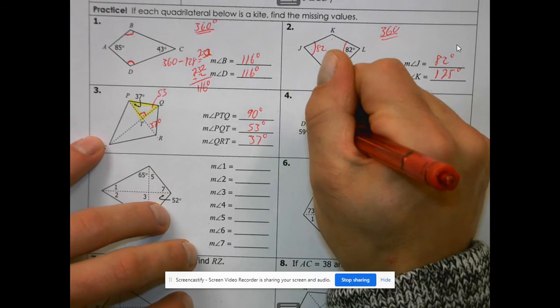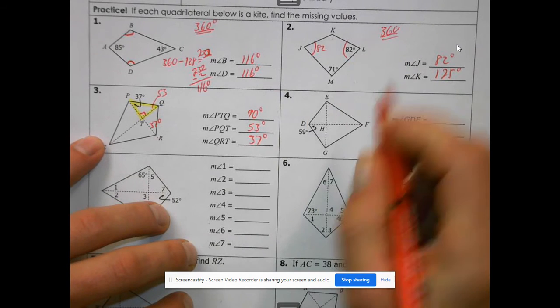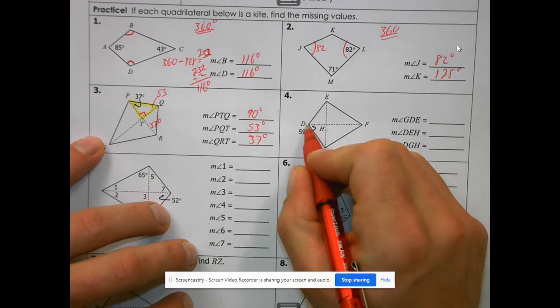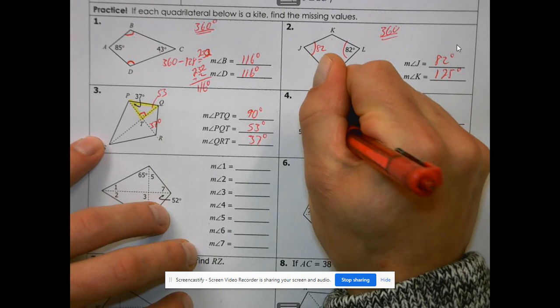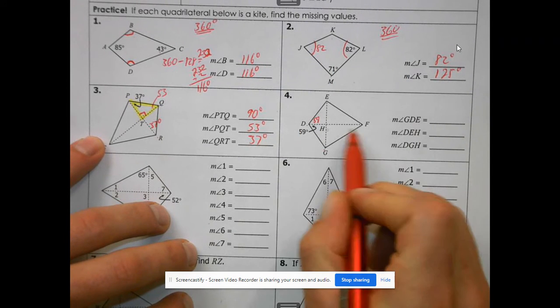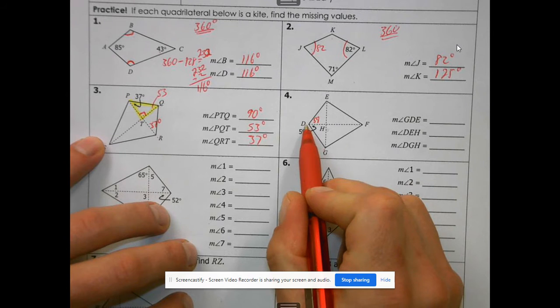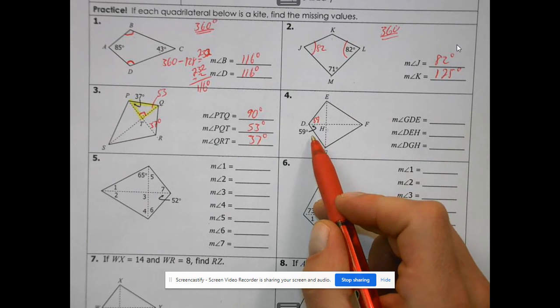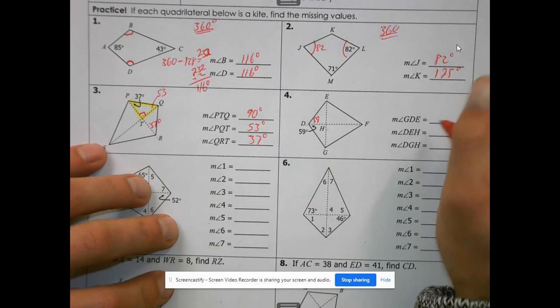Okay, remember, let's see here. First one, GDE. GDE, this whole thing. Well, that side is also 59, right? This diagonal bisects these two angles right here. It does not bisect this angle right here, okay? So 59, that comes out to be 118.